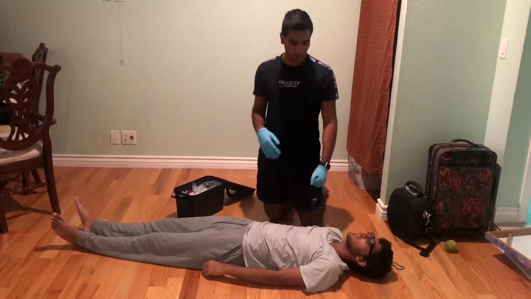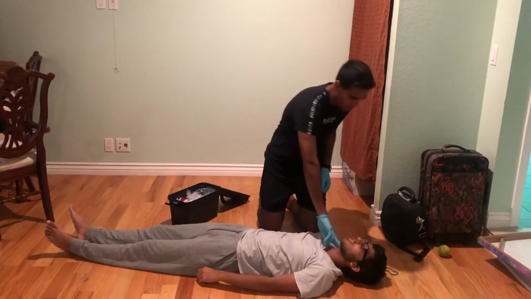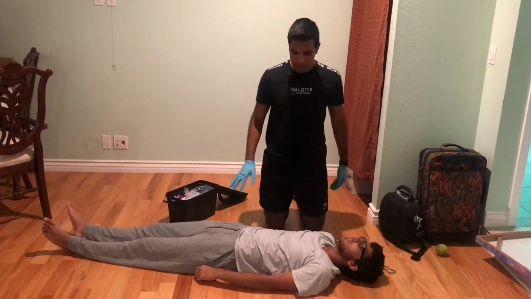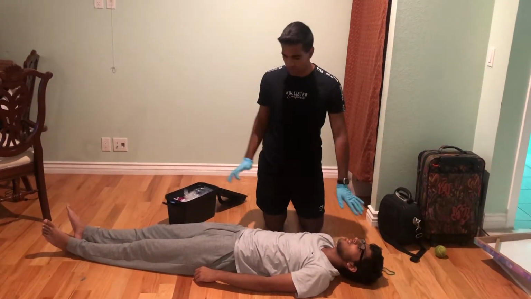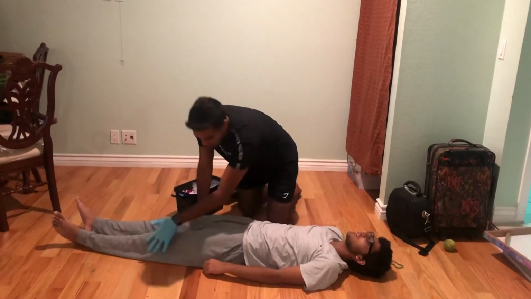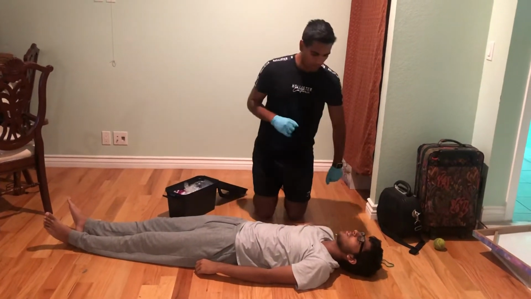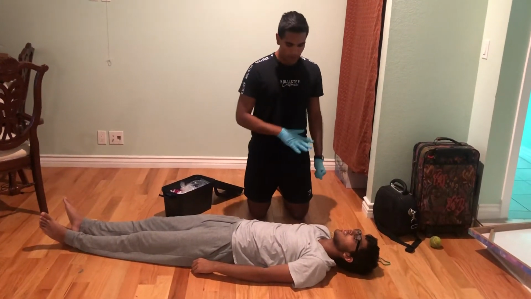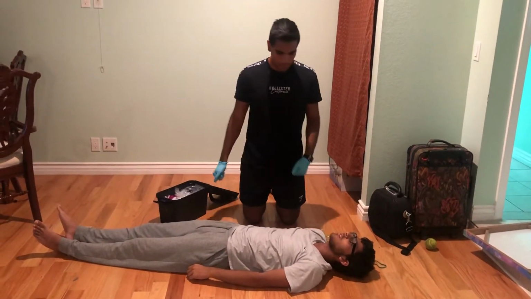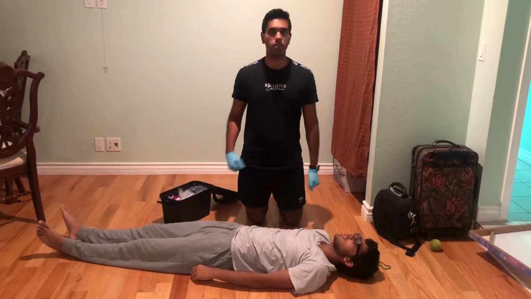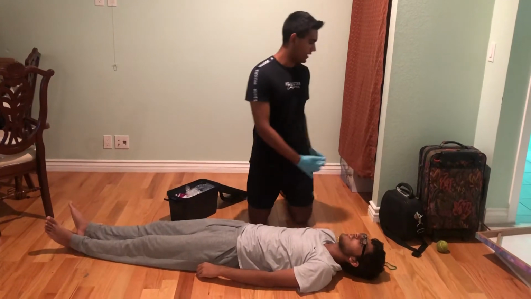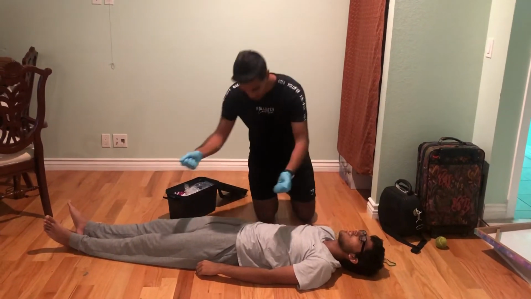Now I'm going to assess circulation, so I'm going to check the patient's pulse. Okay, patient has a pulse. Now I'm going to assess for any major bleeding. There's no major bleeding. Now I'm going to assess the patient's skin. The patient's skin looks normal. And now I'm going to treat for shock. So I'm going to keep the patient in the supine position and get blankets to wrap them up to conserve body heat.